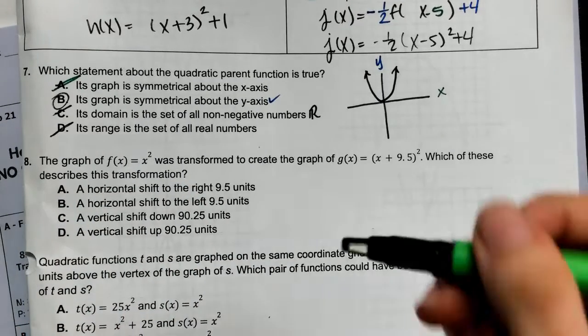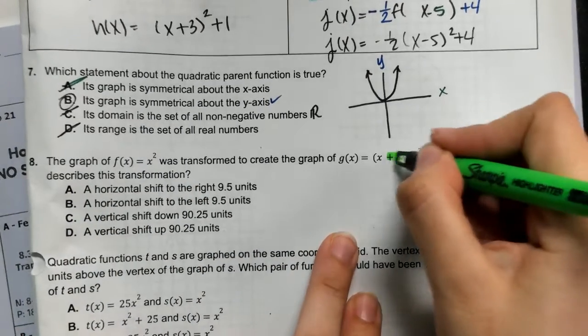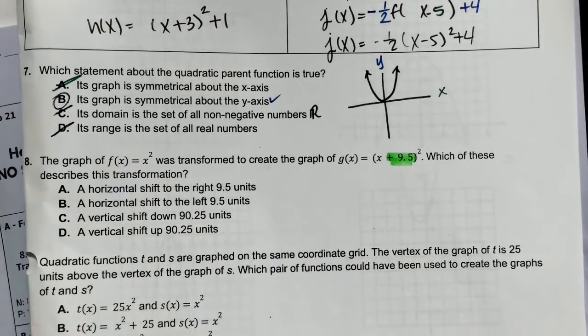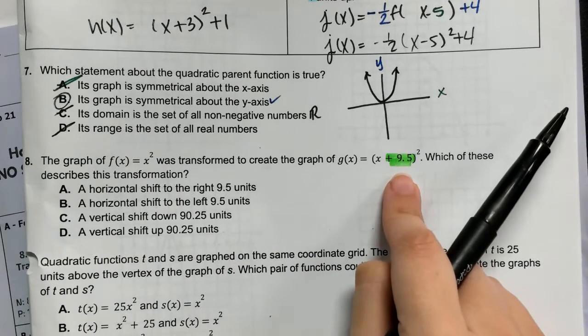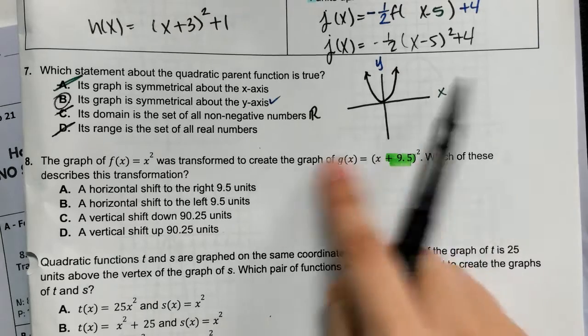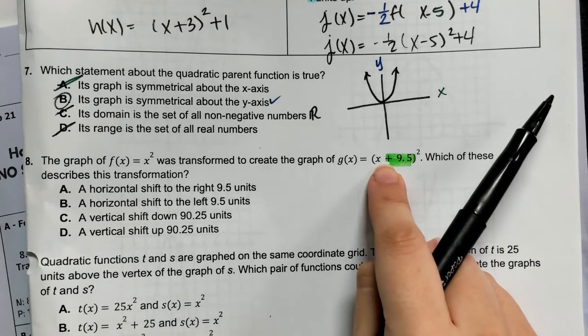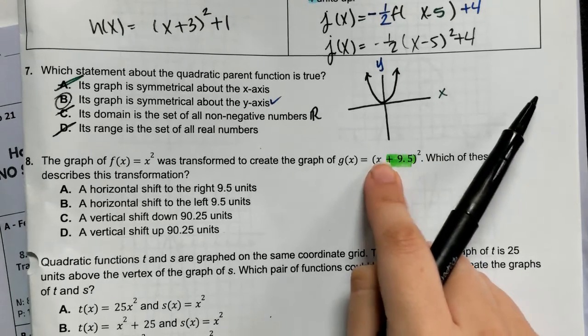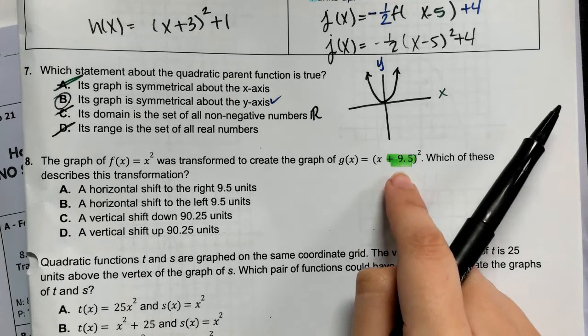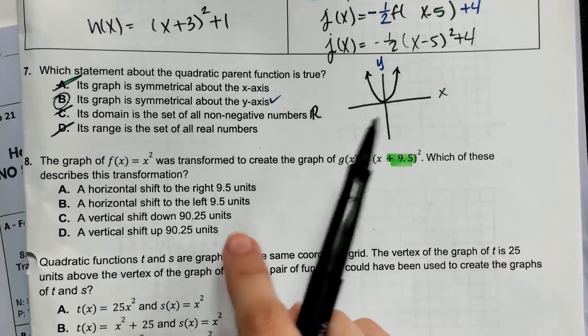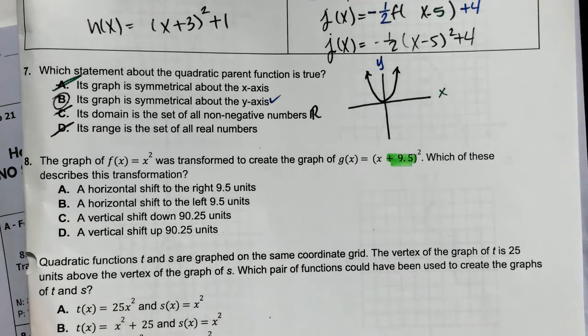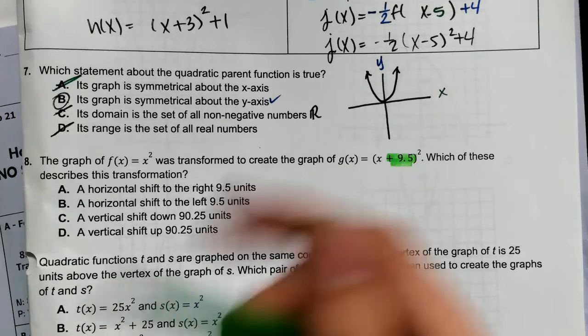So we can notice we're inside the parentheses right here. So since we're inside the parentheses, we know we have a horizontal transformation, which means we're moving left or right. We know since we're adding, it's going to be opposite. So instead of moving right, we're actually moving left 9.5. So you have to look for the ones that say left 9.5. Well, there's only one that will say left 9.5.